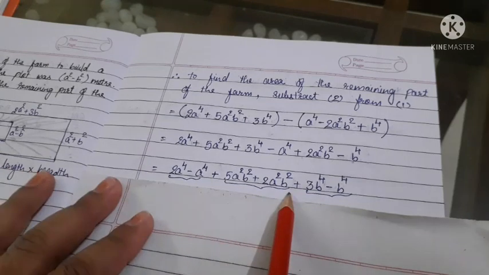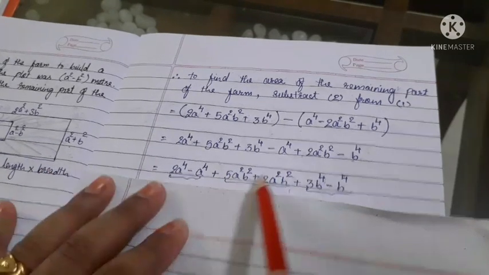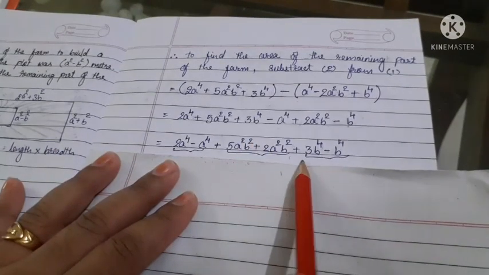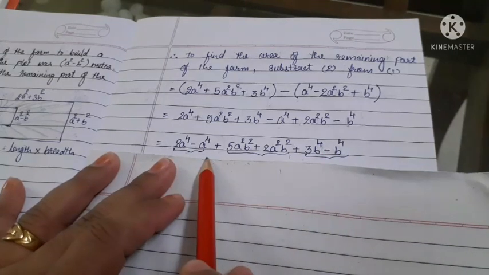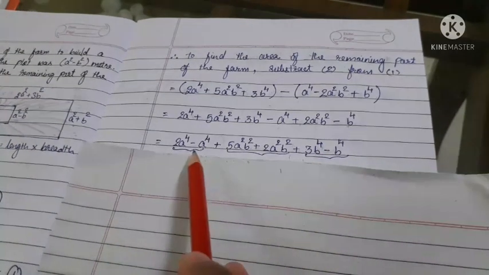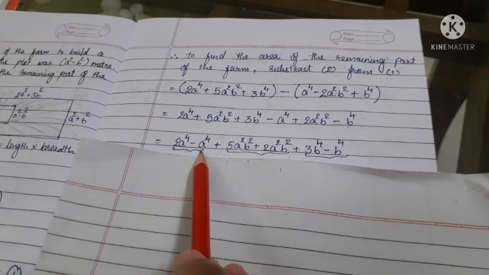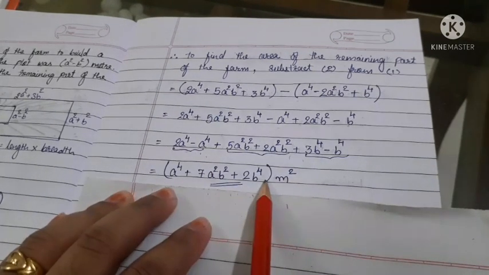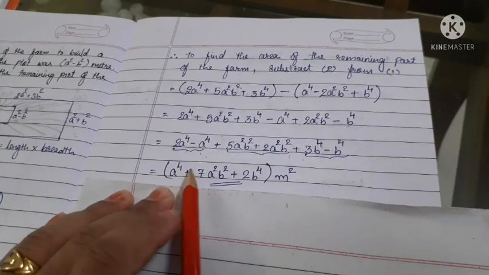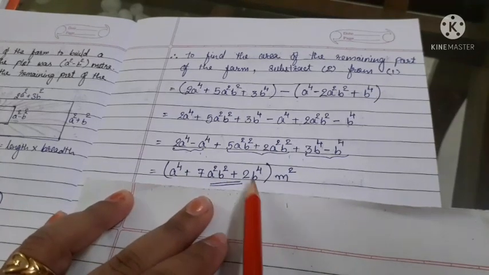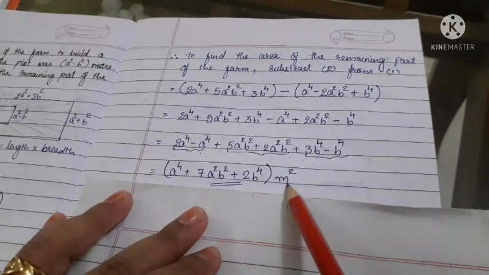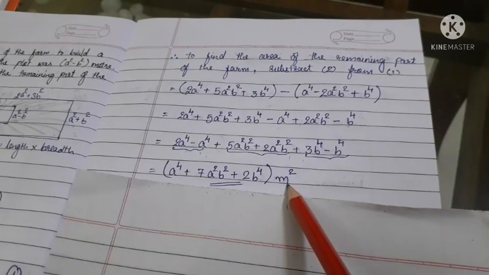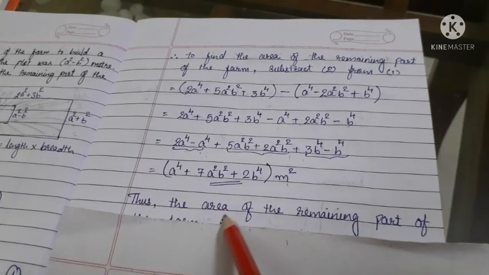I have already done this, and I have given the signs just for your understanding. Once you have collected the like terms, you have to perform the operations, which I performed, and finally that is your answer. So I got a raised to 4 plus 7a square b square plus 2b raised to 4, and your unit will be meter square. Understood? So this is the final answer.